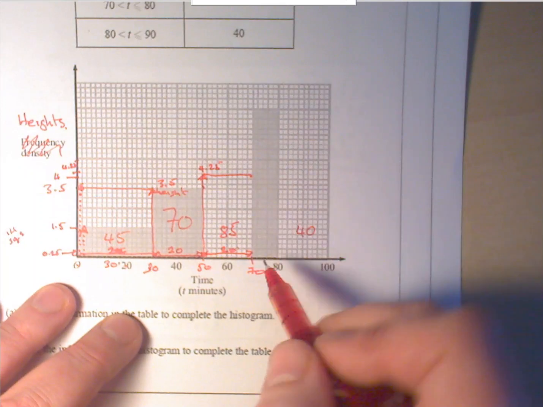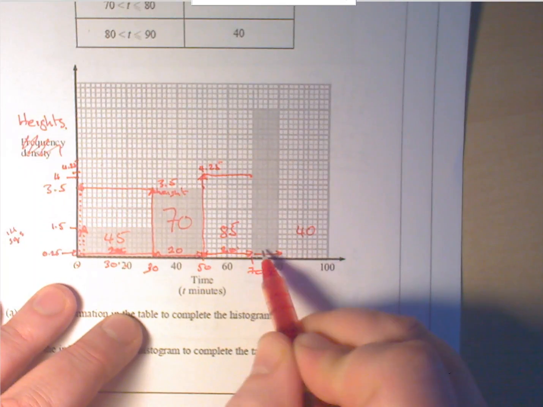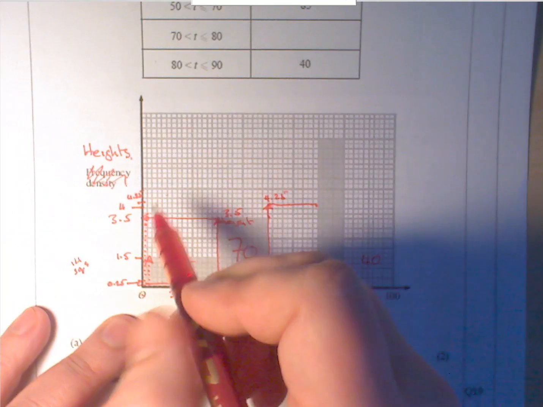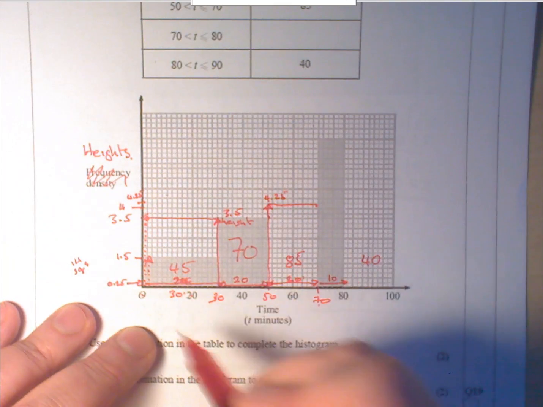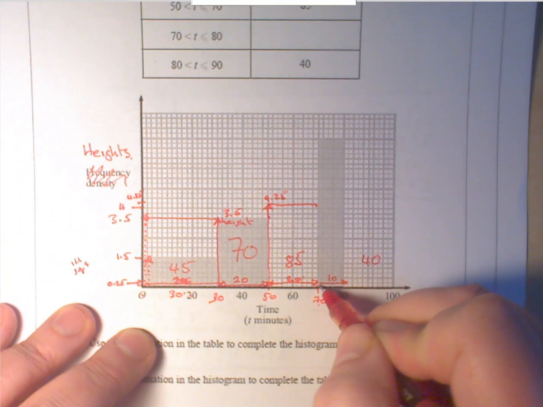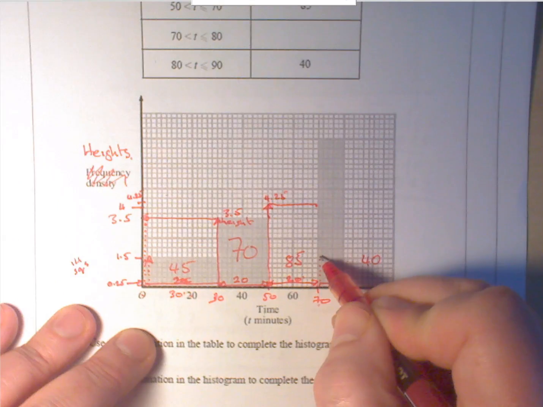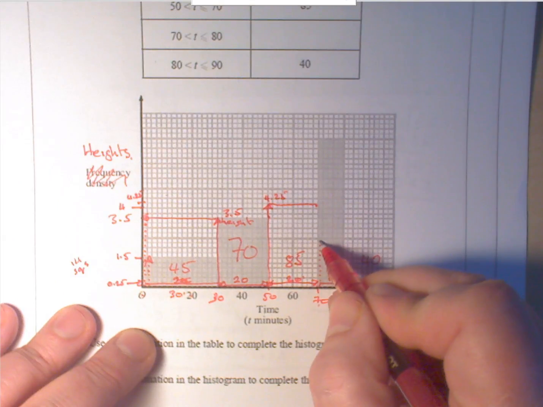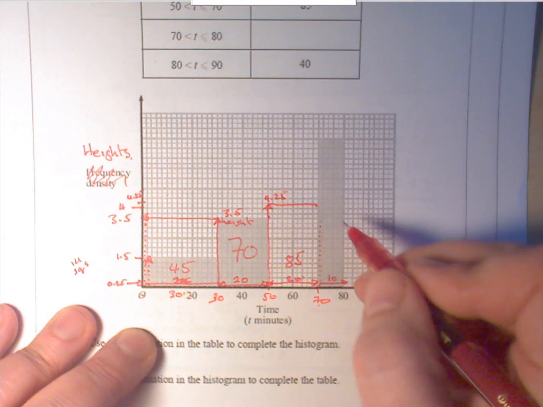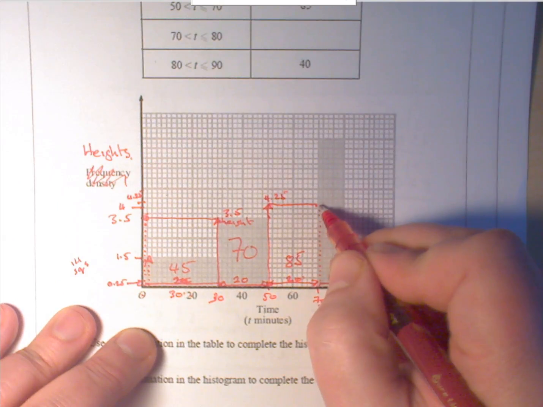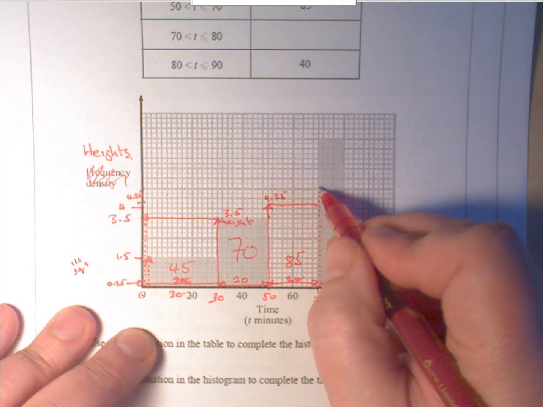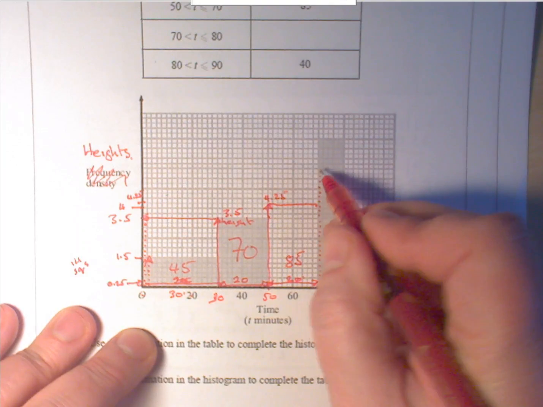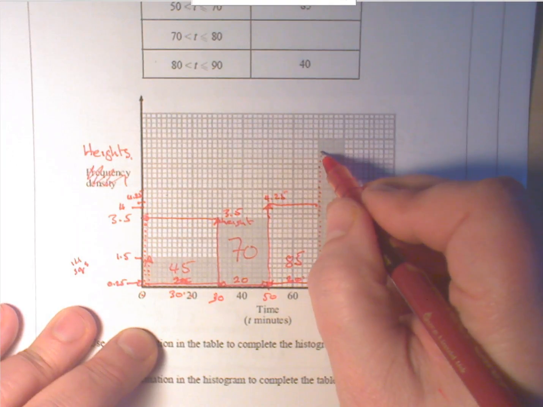This one, we can see it goes nice 70 to 80, width of 10. Using my scale here, let's just count how many little squares there are. 1, 2, 3, up to 30.